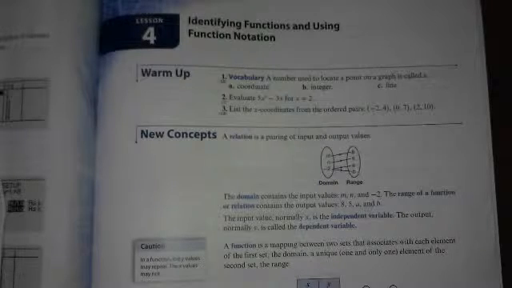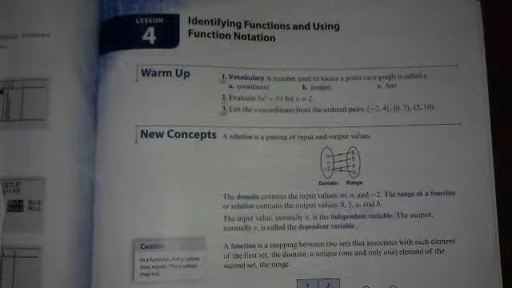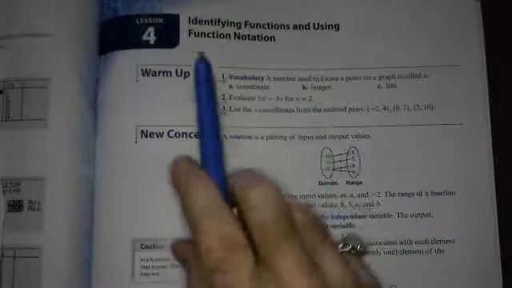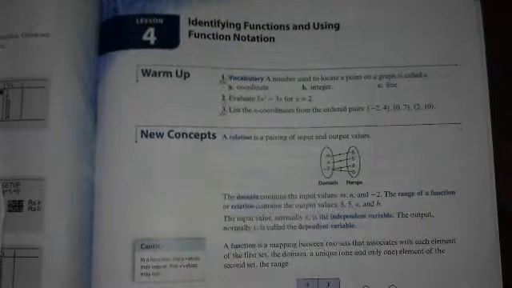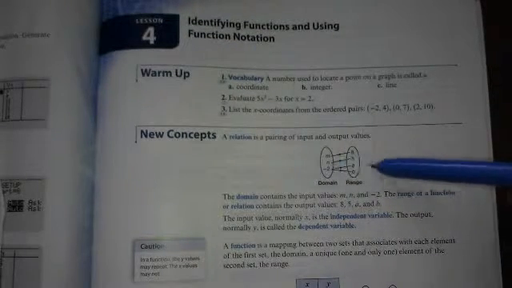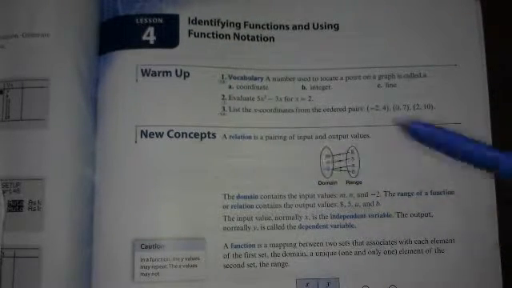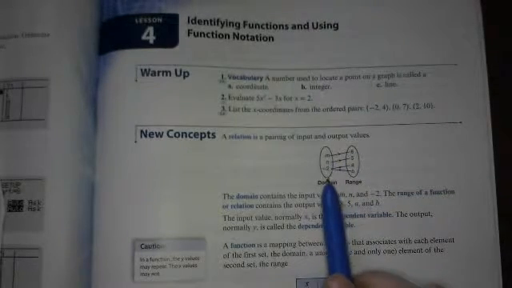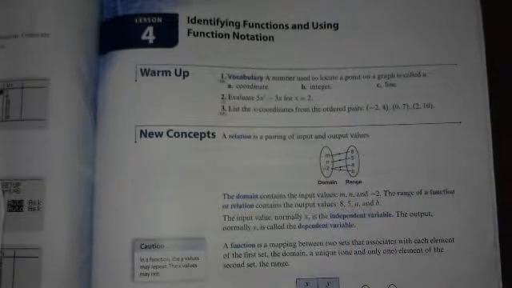Lecture. Today we're going to learn about identifying functions and using function notation. So the identifying functions part is they're going to give you maybe some ordered pairs, or sets of numbers, and they'll ask you, is this a function? Or maybe they'll give you a graph and they'll ask you if it's a function or not. So I'm going to show you how to decide whether something's a function or not a function.